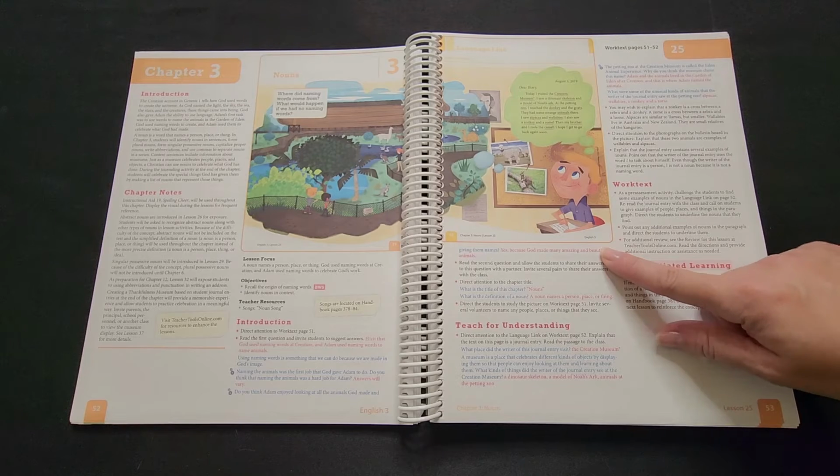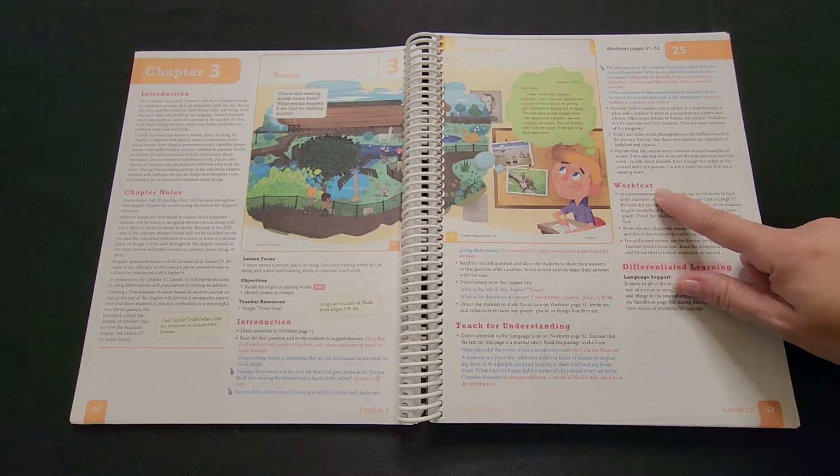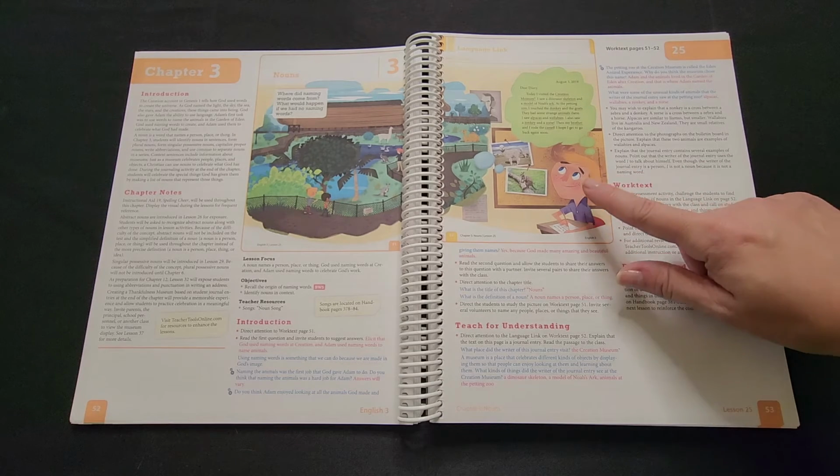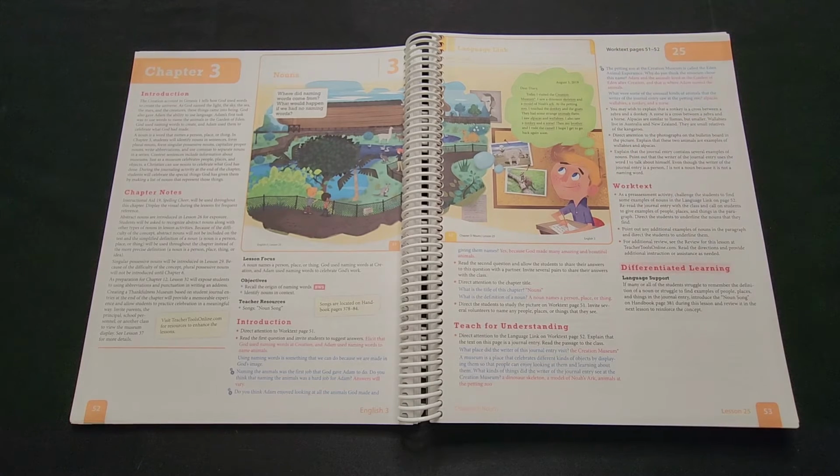The language link page will give your child a chance to interact with some of the skills that they'll be learning in the upcoming lessons. The work text section will give you the directions to help your child complete the work text pages for each lesson. Let's look at a sample grammar lesson.